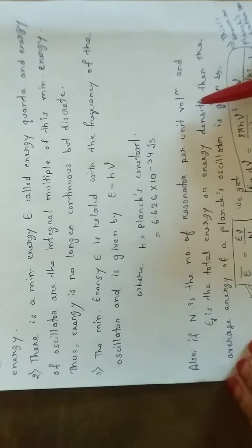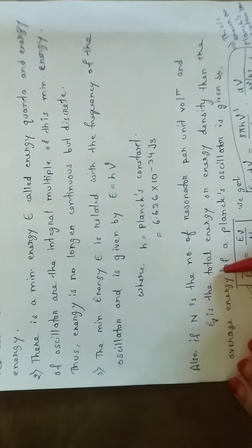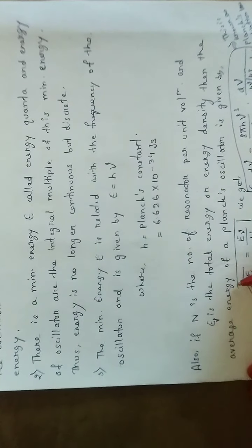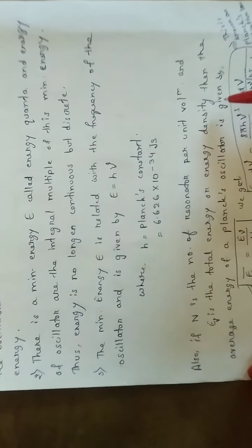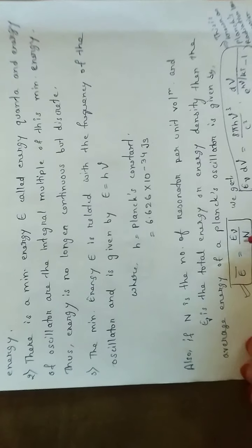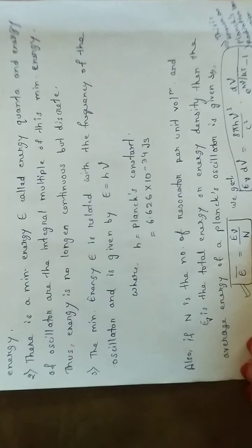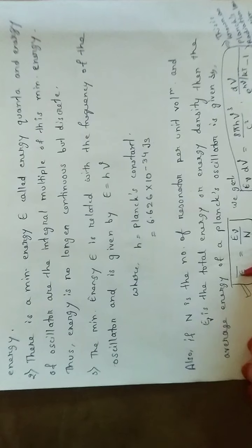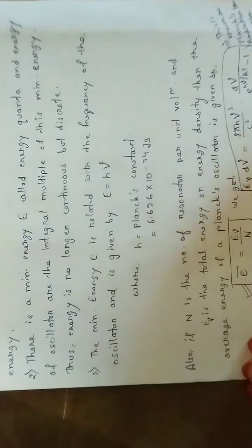Also, if n is the number of resonators per unit volume and E nu is the total energy or energy density, then the average energy of a Planck's oscillator is given by E bar is equal to E nu divided by n, where n is the number of resonators per unit volume, E bar is the average energy of a Planck's oscillator and E nu is the total energy, or we can say energy density.